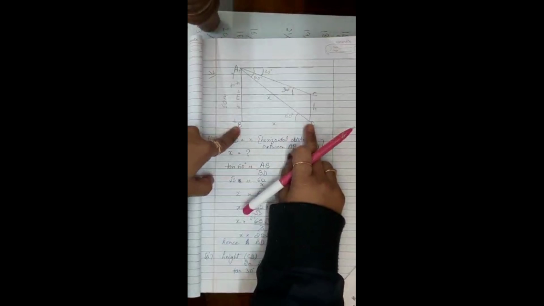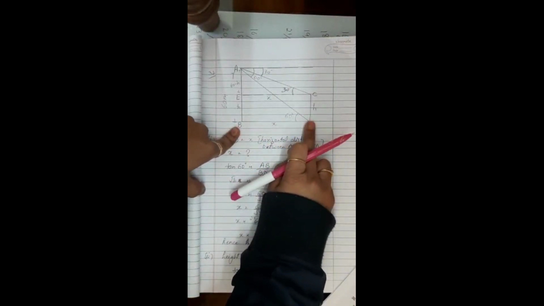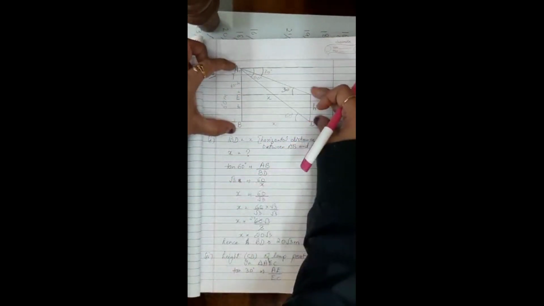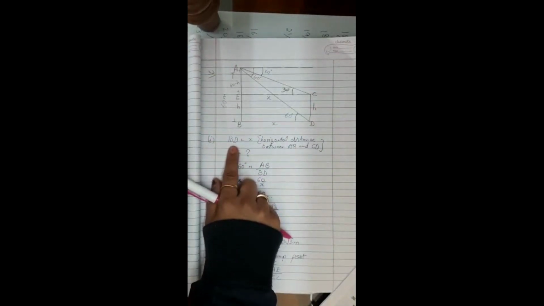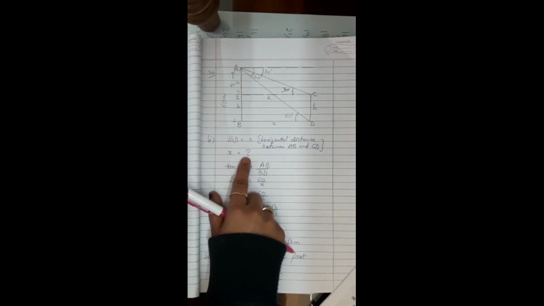Okay, now what is to be asked? The horizontal distance between AB and CD. Horizontal means this. So this distance, BD, we have to find, the distance between AB and CD. So first thing is BD we have to find. First of all, we have to write what is being asked of us. BD is equal to x, and x we have to find.